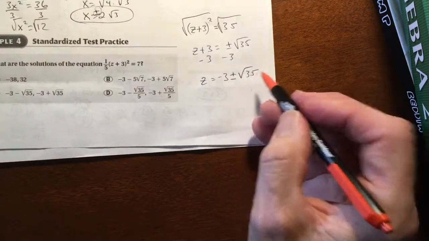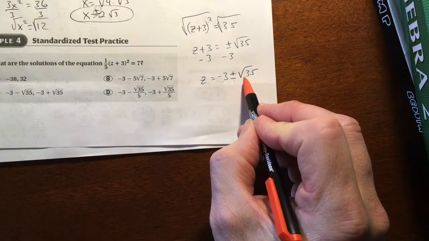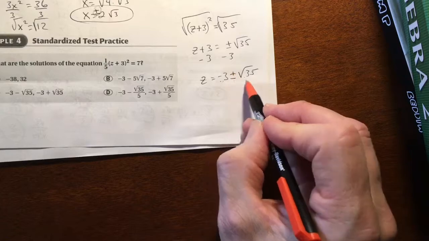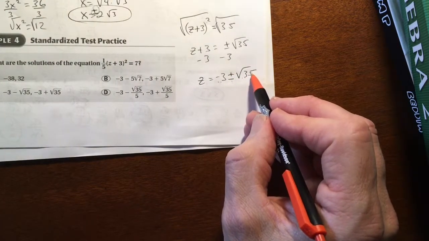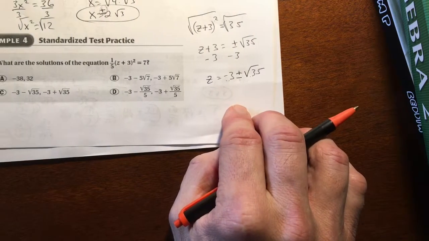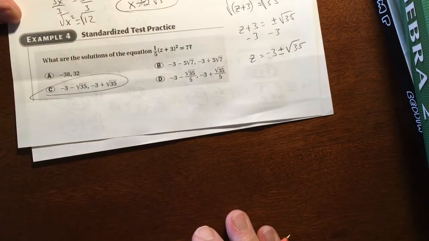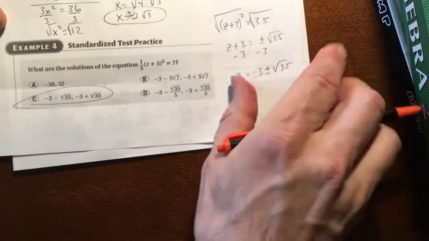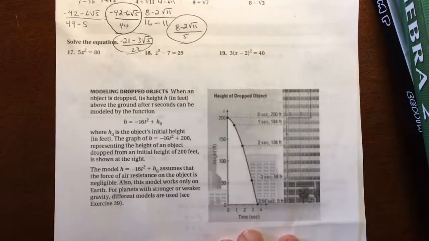So if you want to get the exact values, you'd have -3 minus the square root of 35. That's about 6, well less than 6. Or -3 plus square root of 35. Just about 6. Anyway, you have to go find your answer on the other side, and I think I see it, this letter C, I think, yeah. Okay, let's try a few more. Next page is a few more you can try quick.